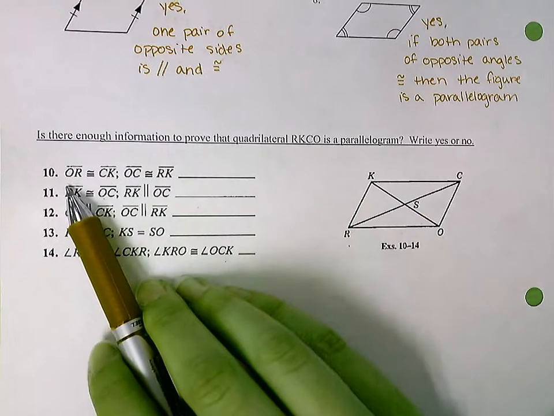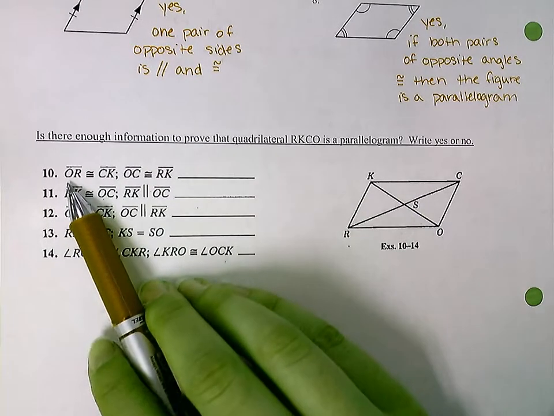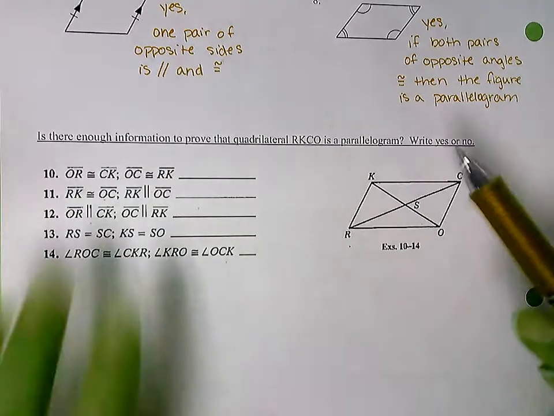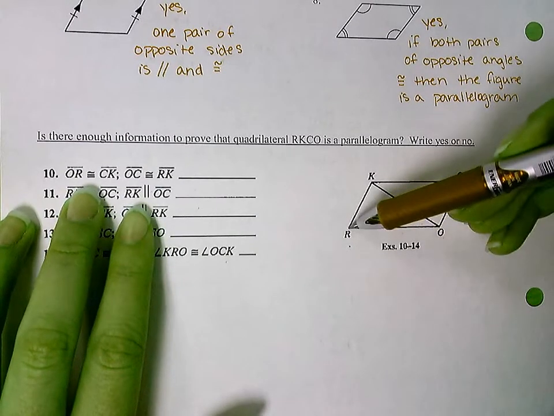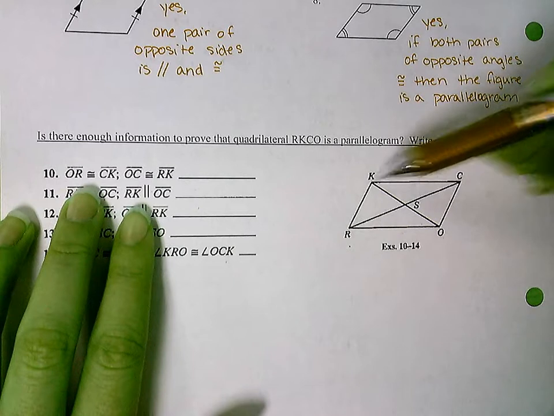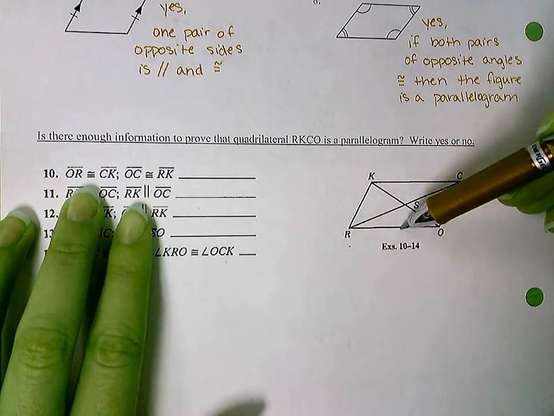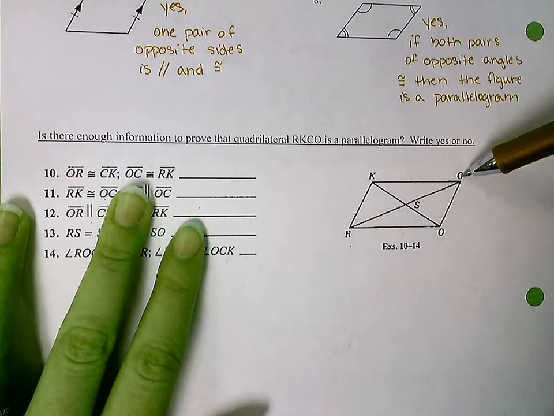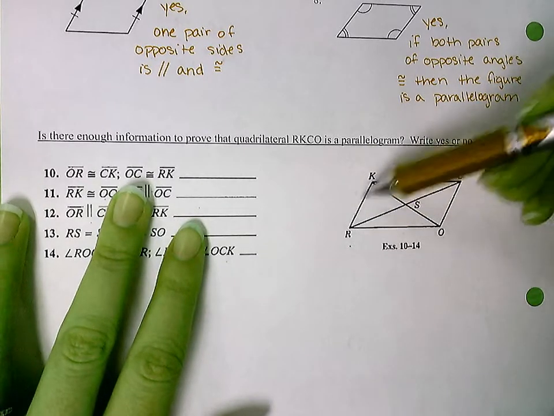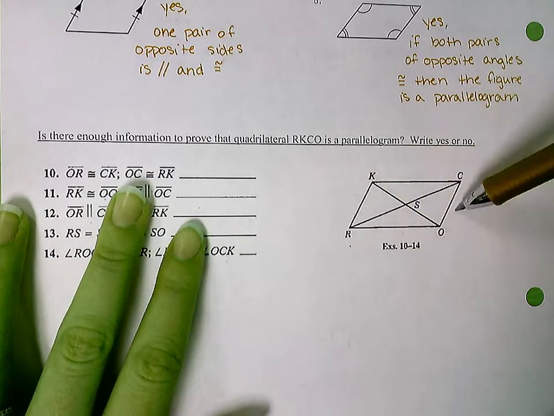I'll do that, guys. So number 10, we're given OR is congruent to CK. So I have one pair of opposite sides congruent, right? And I have OC is congruent to RK. So these two sides.